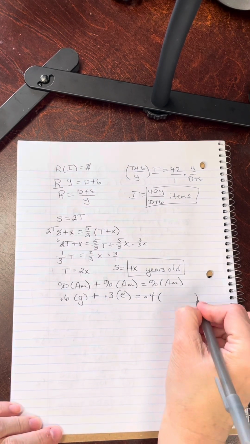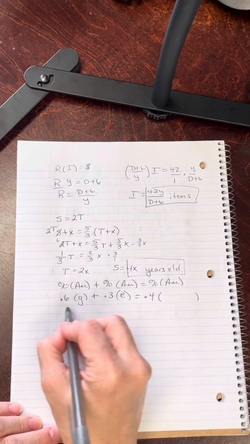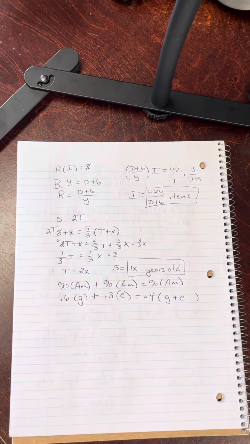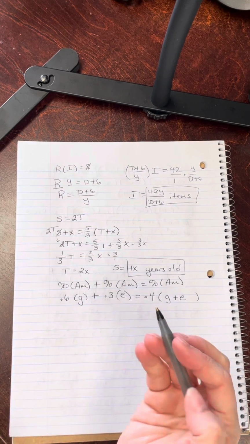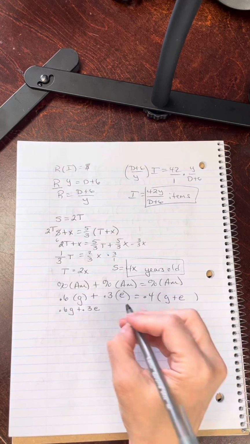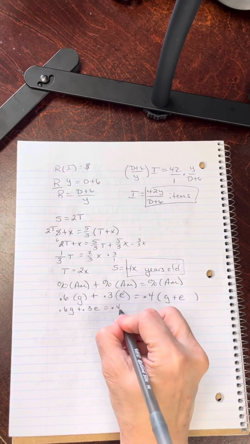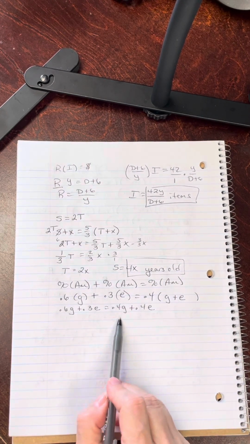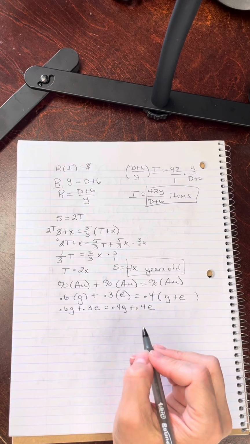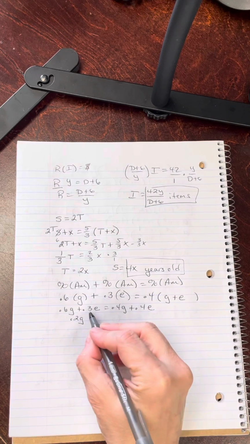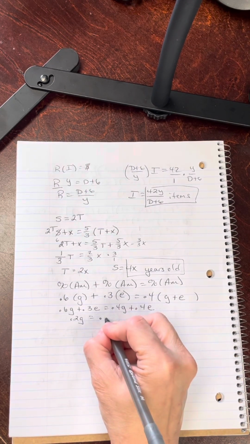All right, so again, I told you that the amount on this side has to match the amounts over here. So those were G plus E. And now we have our actual equation. We're going to solve for the letter they wanted, G. So we've got 0.6G plus 0.3E equals, and then I need to distribute 0.4G plus 0.4E. All right, since we want to solve for G, this one needs to come over and join. So 0.6 minus 0.4 is 0.2G equals 0.4 minus 0.3, 0.1E.